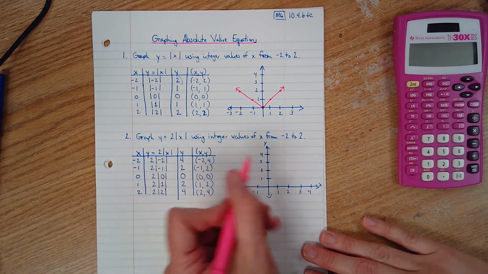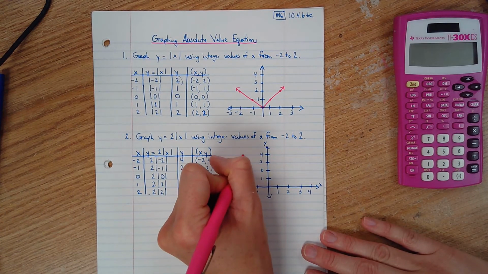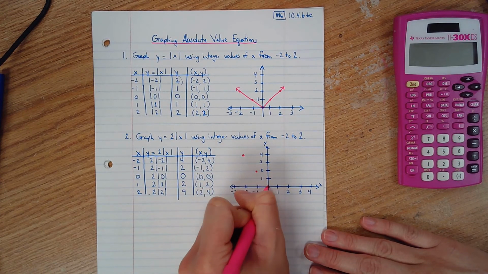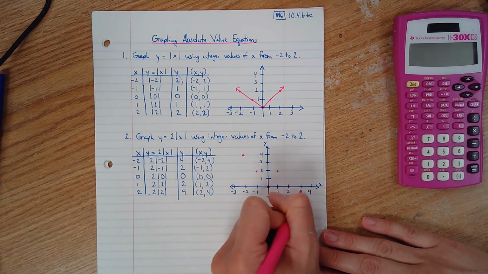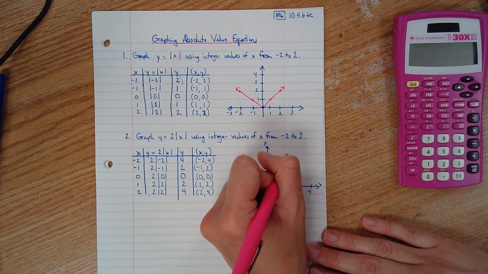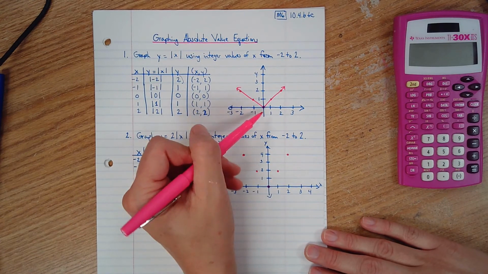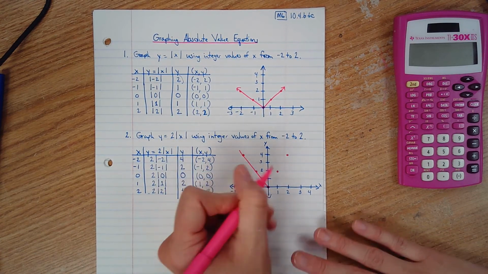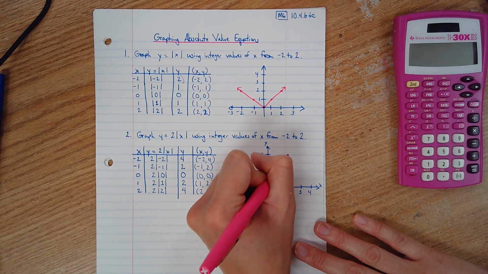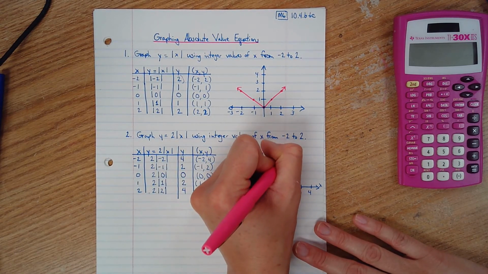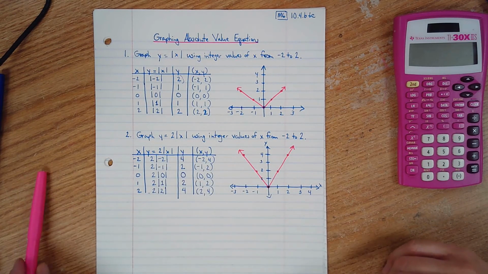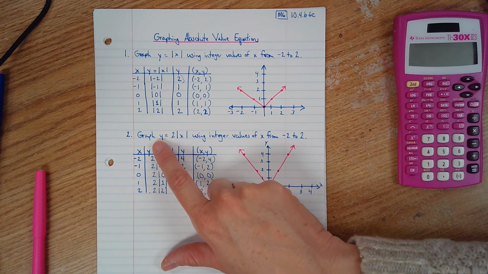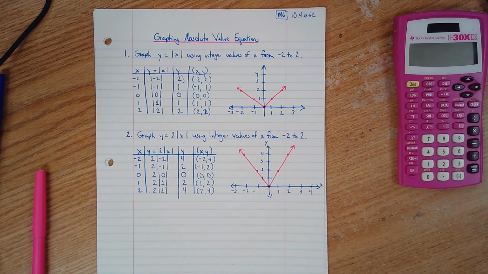So we have (-2, 4). So (-2, 4), (-1, 2), (0, 0), and then (1, 2), and (2, 4). And again, just like we did up here, it's going to always be forming this triangle shape, or angle shape. It's not a completed triangle. I'm going to connect the dots and put arrows on either end. And so that is how you graph the equation y equals 2 times the absolute value of x.